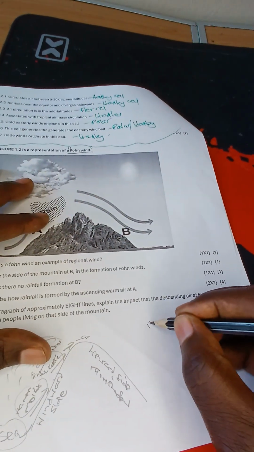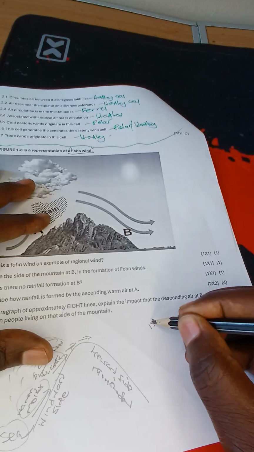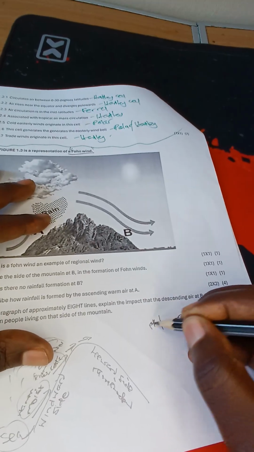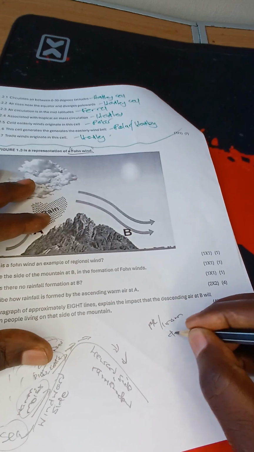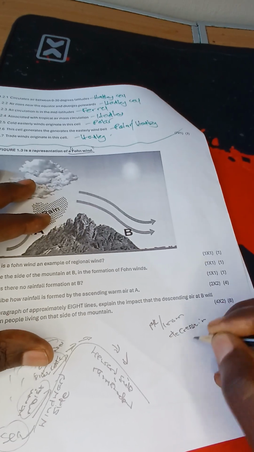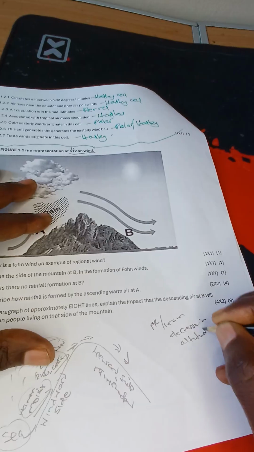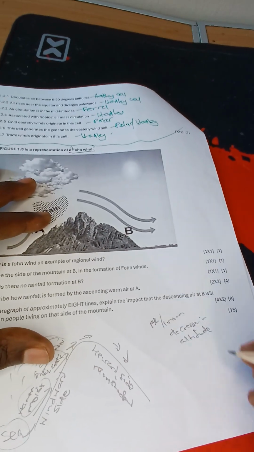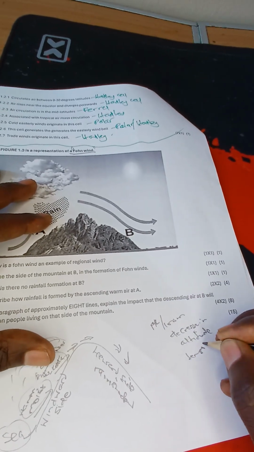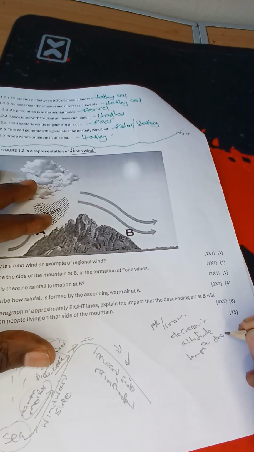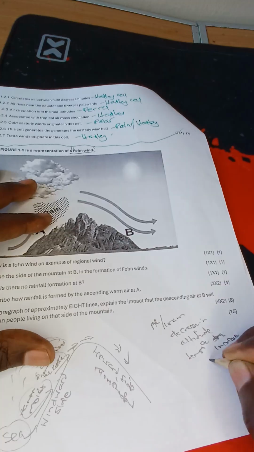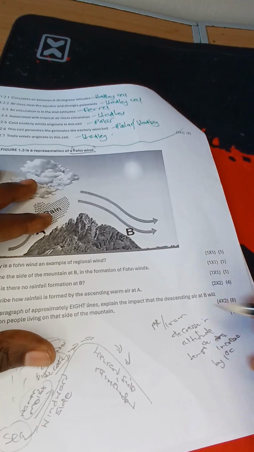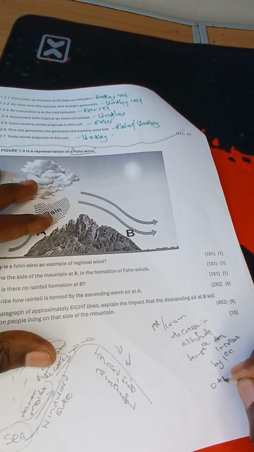What is happening on this rain shadow is the opposite of what is happening on the windward side. So for every decrease in altitude, let me say altitude, that's the right geographical term, the temperature increases by 1 degree Celsius, which is called the dry adiabatic lapse rate.